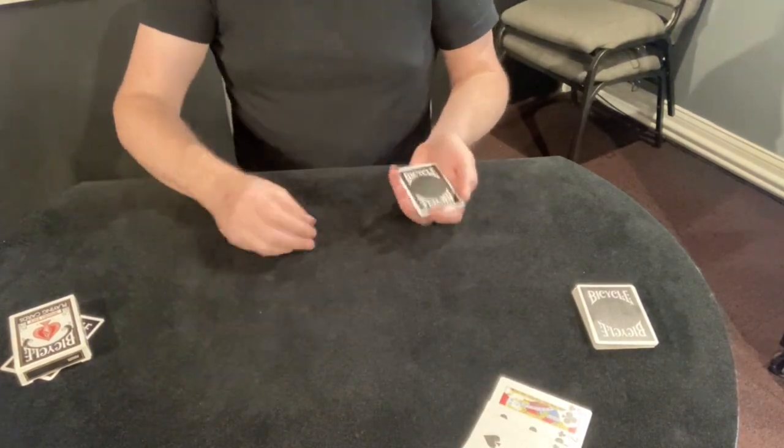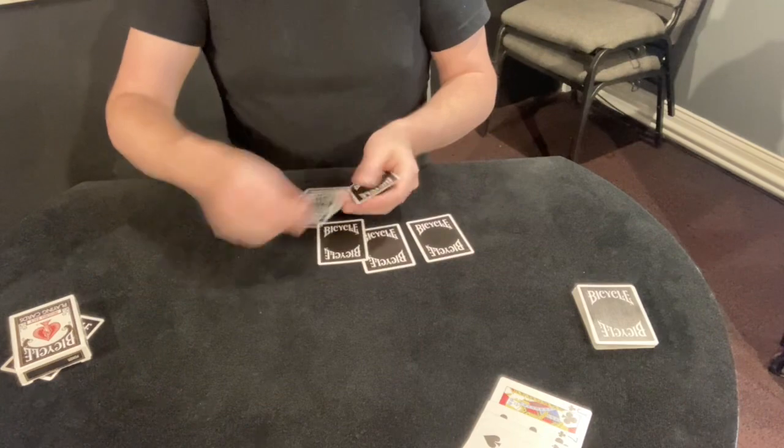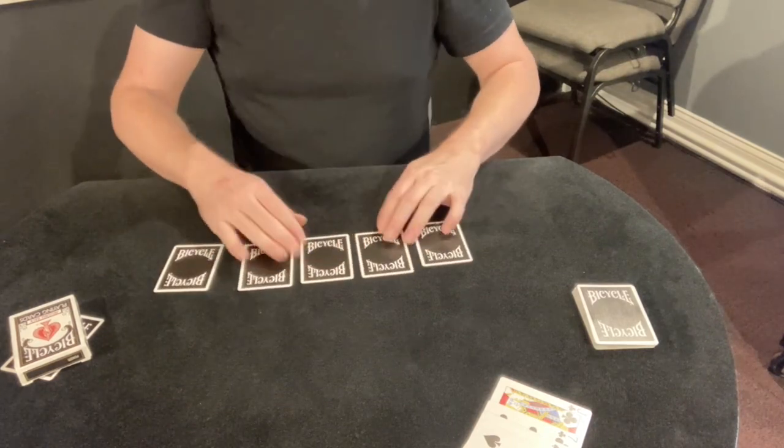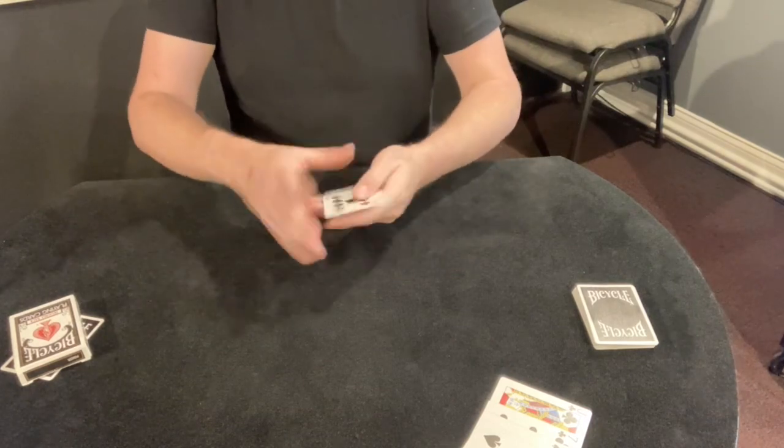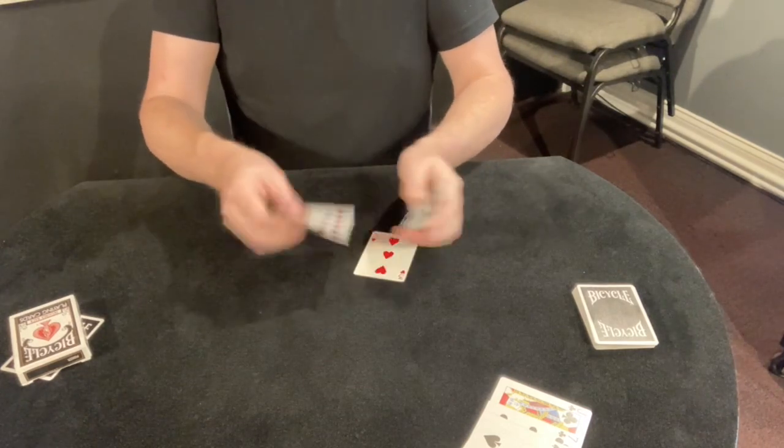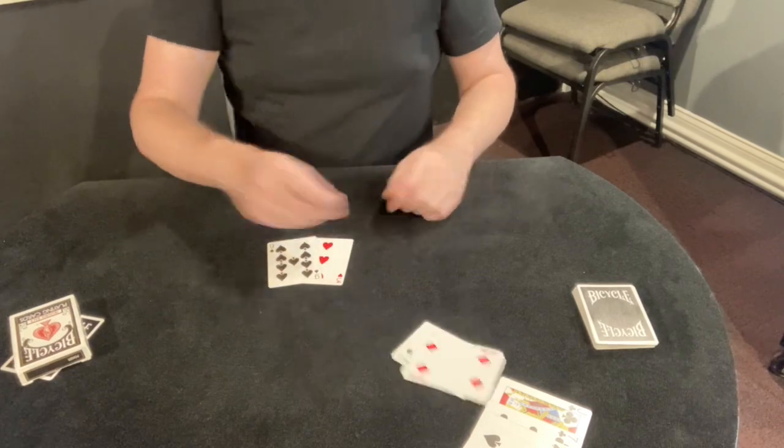Okay, now let's decide what cards we're going to keep. 1, 2, 3, 4, 5. Do you want to keep the odd cards or the even cards? Oh, you want to keep the odd cards. Let's see how many odd cards there are. There are, in this situation, 2 odd cards that you wanted to keep. We'll get rid of the rest.